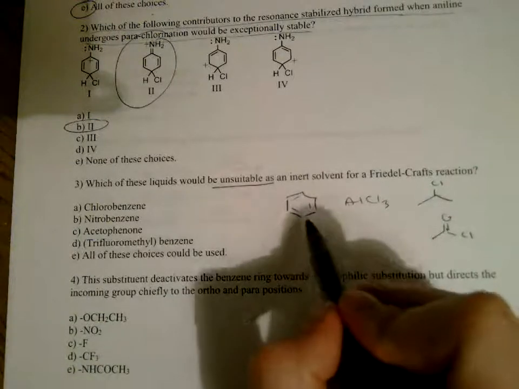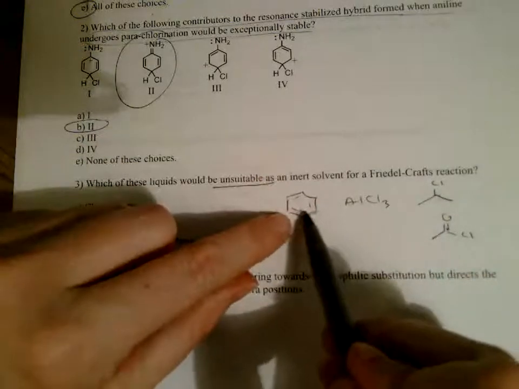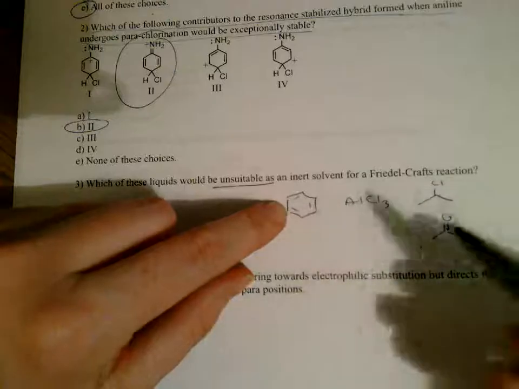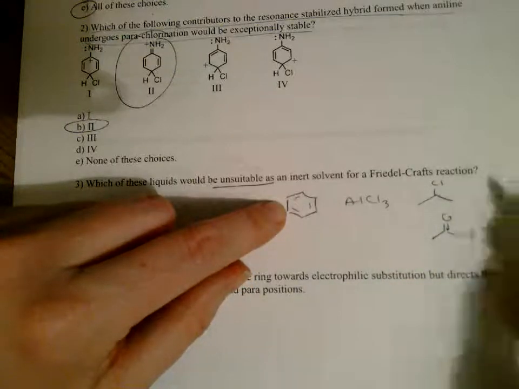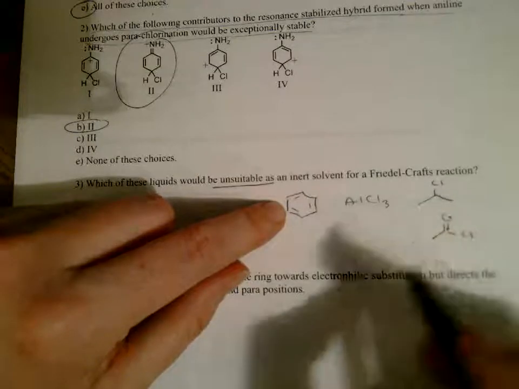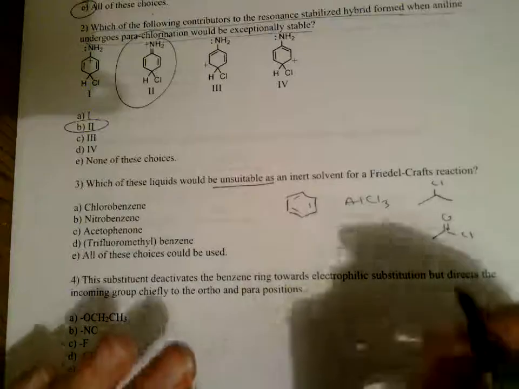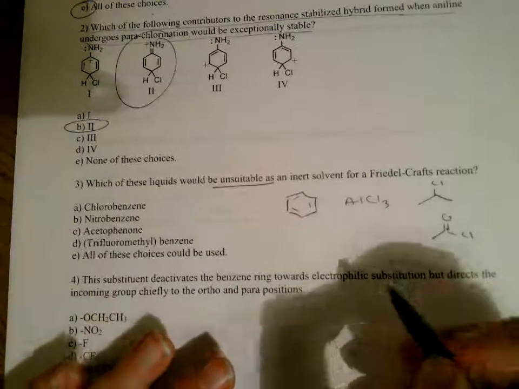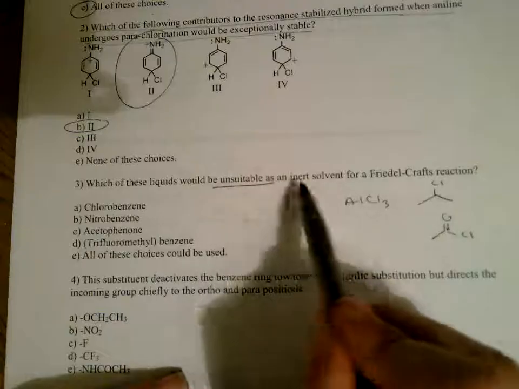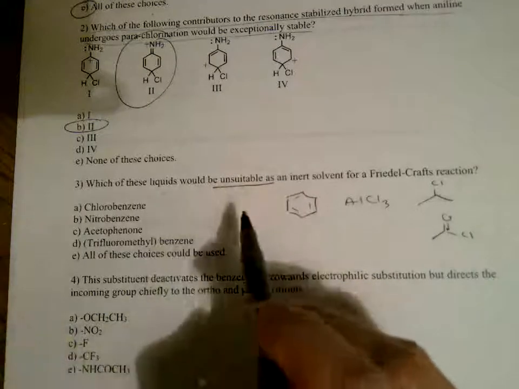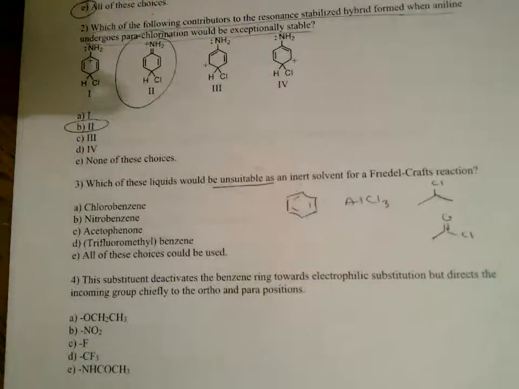So if we have something that is electron donating, that means that this benzene ring will be more reactive because it'll have more electrons to attack the positive carbocation electrophile that's formed over here. If we have something that's deactivated with a strong electron withdrawing group, then that's going to make this less reactive, so it will be more inert. But the question is, which one of these is going to react, basically? So I'm just going to go through these and look.